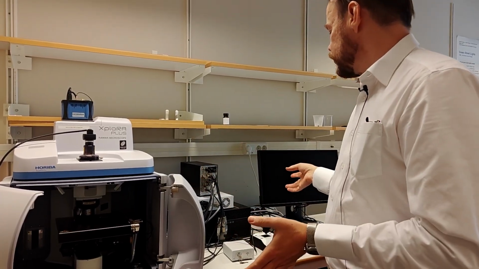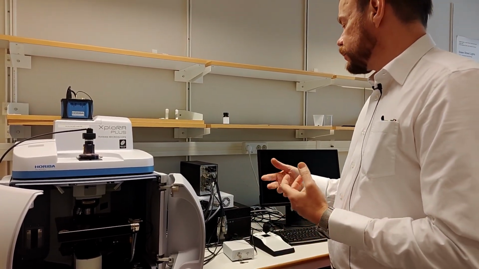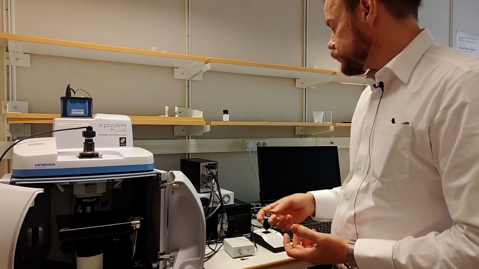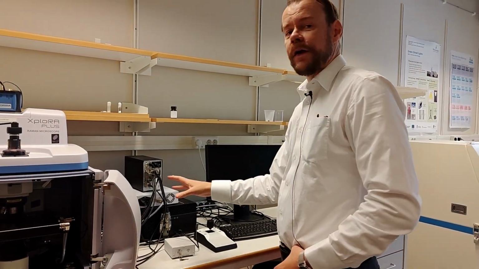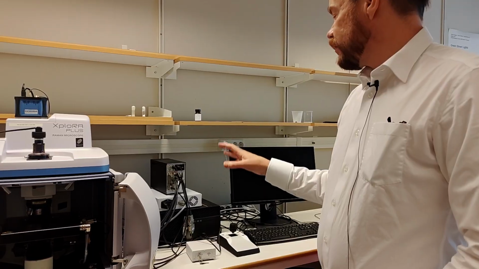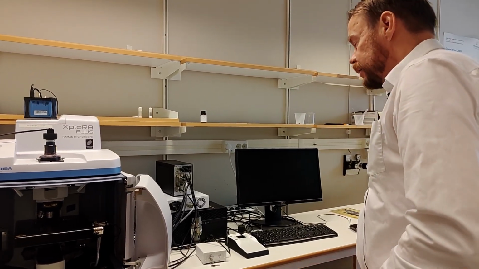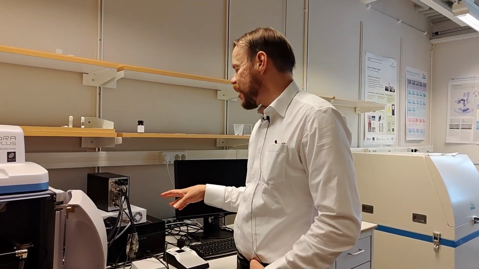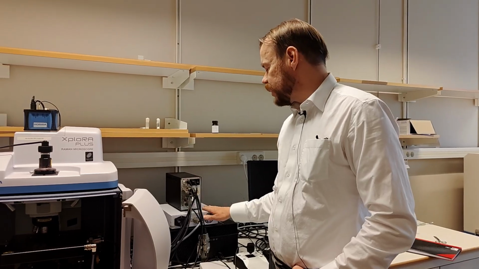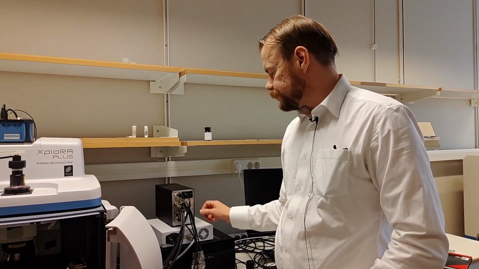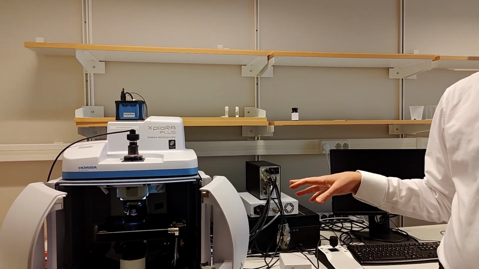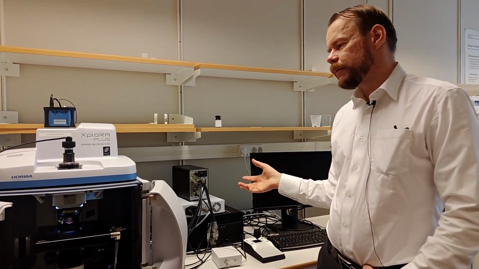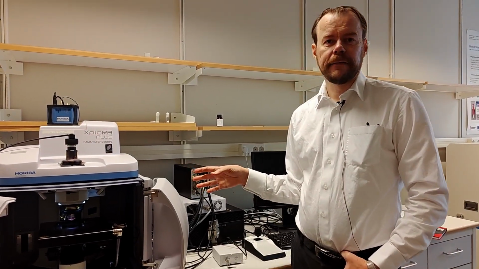So now we're going to go through the basic steps to get this up and running. Step one, usually everything shall be off here, and it's very important that you do this in the right way to avoid errors. The first thing is to turn on the electronic boxes, these two. And then you need to wait, for about 1 minute at least.